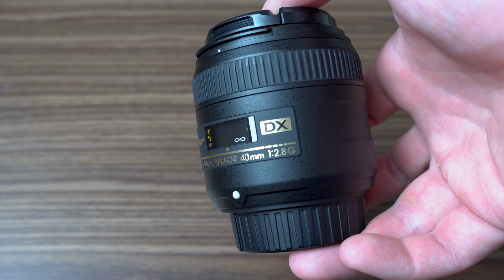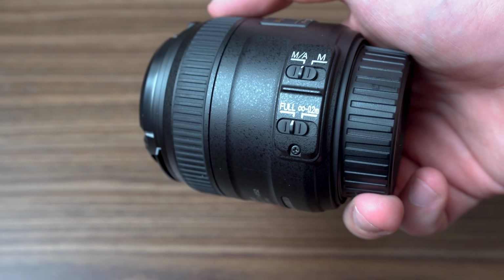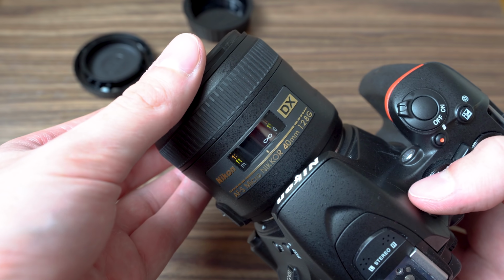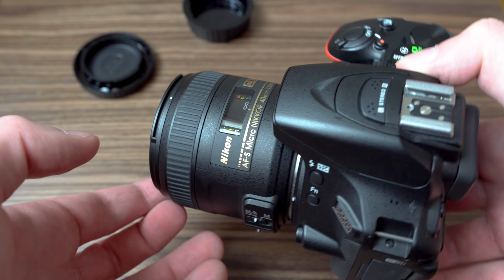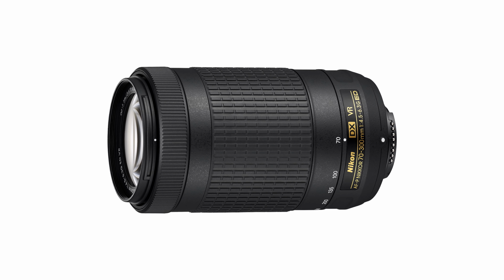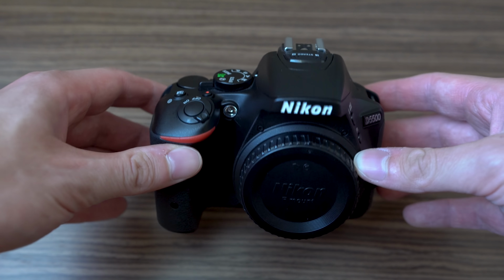Then I recommend getting a sharp prime lens. The Nikon 40mm f/2.8 macro is my most favorite one. There is also a review of that lens on this channel. I will put a link to that in the description. For telephoto, the new AF-P 70-300mm f/4.5-6.3 seems to be a really good lens, and the AF-P 10-24mm f/4.5-5.6 is a good ultra-wide lens choice. I will make a review of those two lenses at some point.